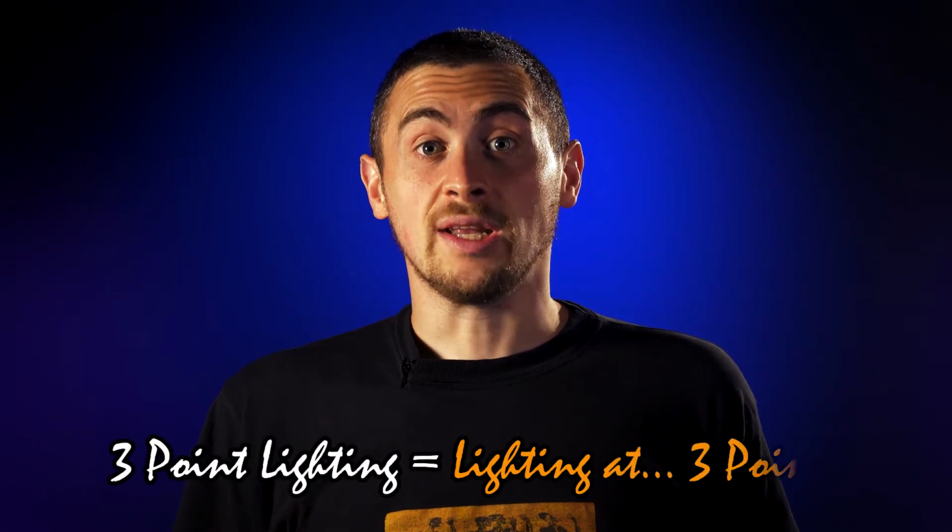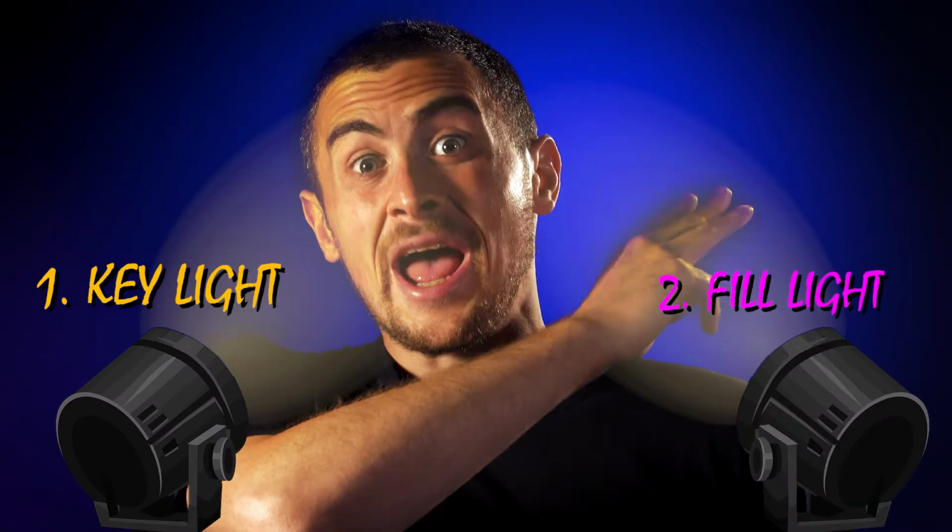All right, so three-point lighting uses lighting at 3 points. We've got the key light, the fill light, and our backlight. With these 3 light sources, you can make your subject pop while keeping the shadows in control.